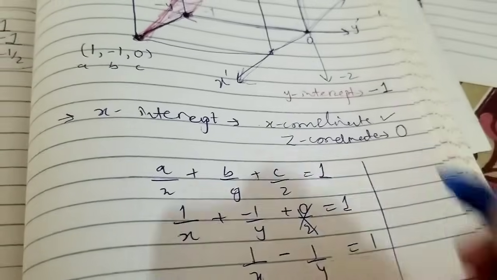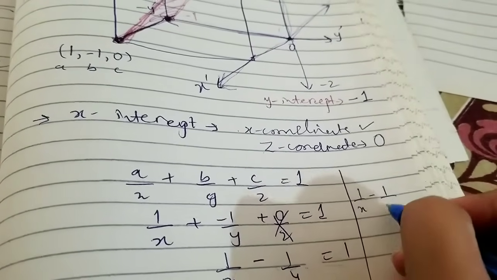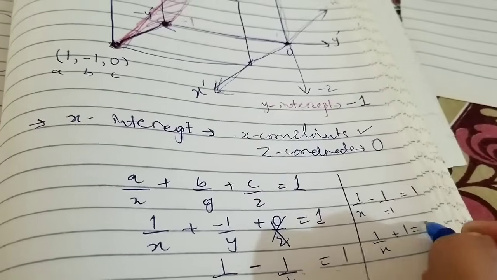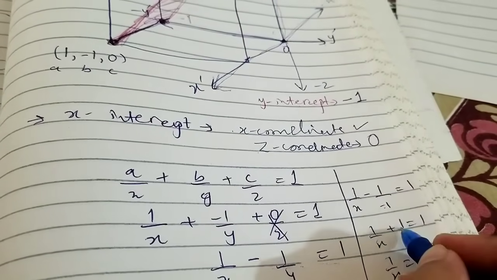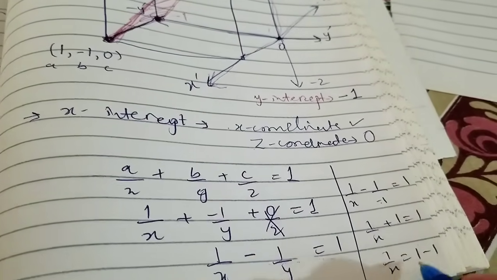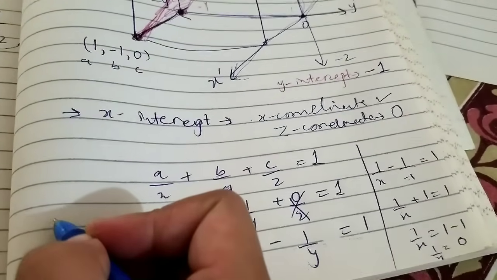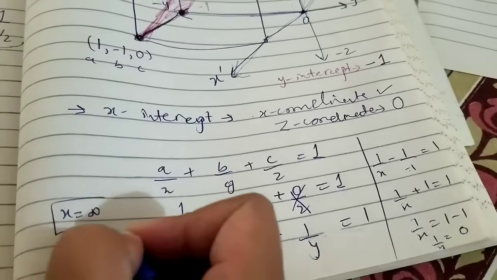And if we do it, then -1 over -1, this -1 and -1 get cancelled out and it becomes +1, and 1 over x equals 1 - 1, which is 0. 1 over x is 0. It means if we take the inverse, then it will become x equals infinity.